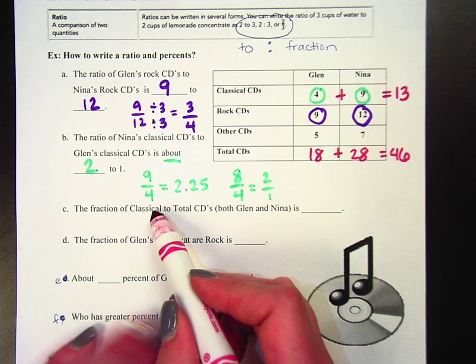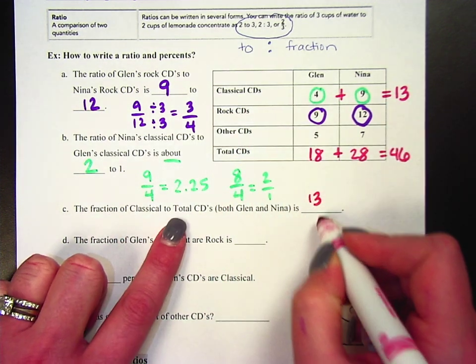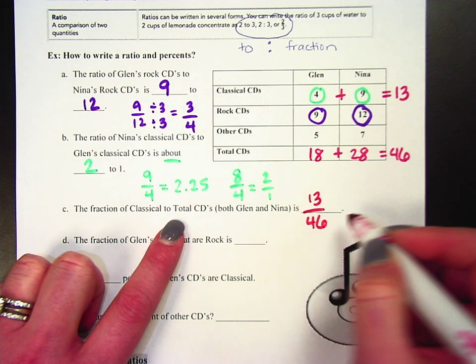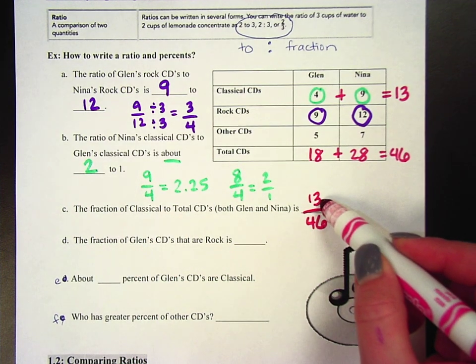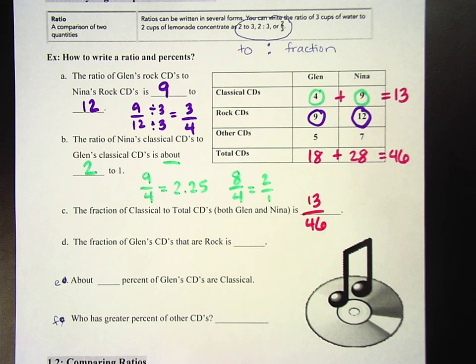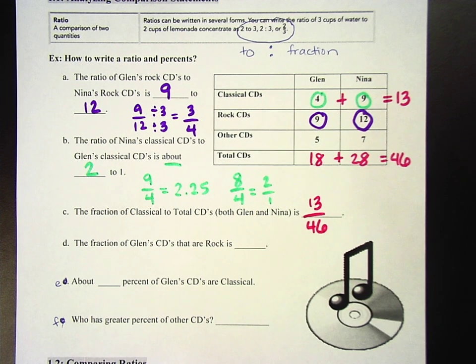So my fraction of classical, 4 plus 9 was 13, to the total was 46. And that one I cannot simplify. 13 times 3 would be 39, so it doesn't work out evenly. So we're going to leave it as the fraction, classical 13 to total 46.